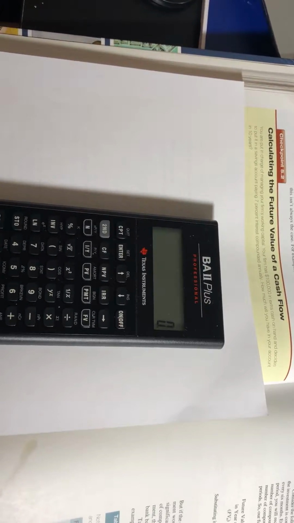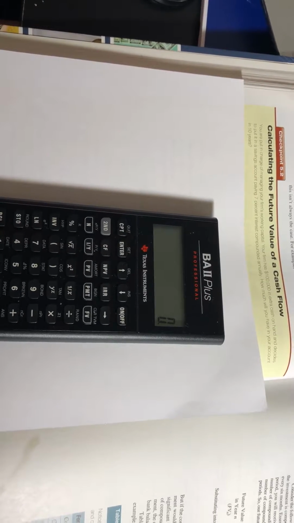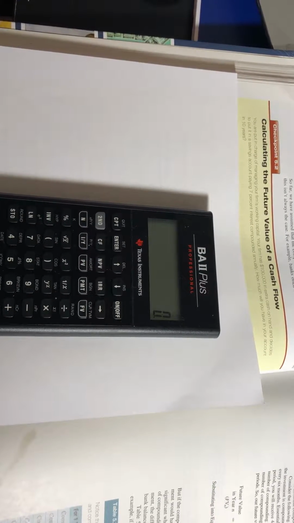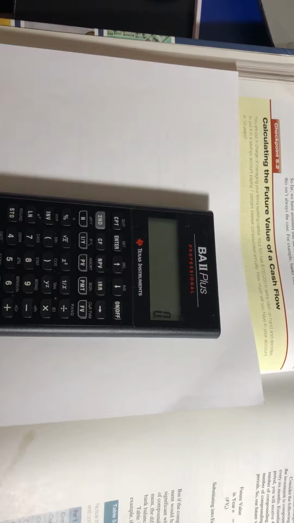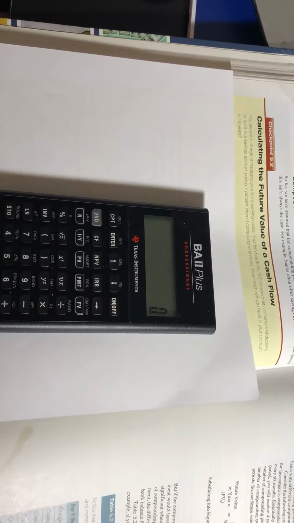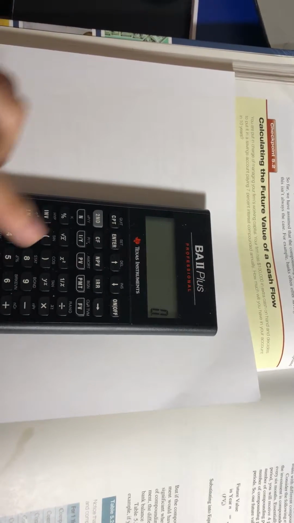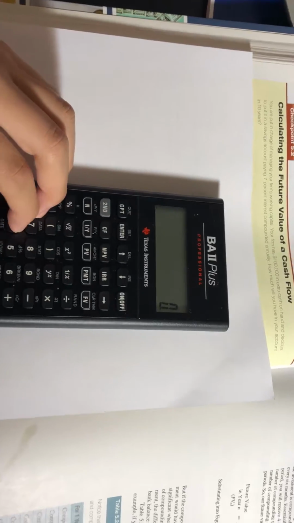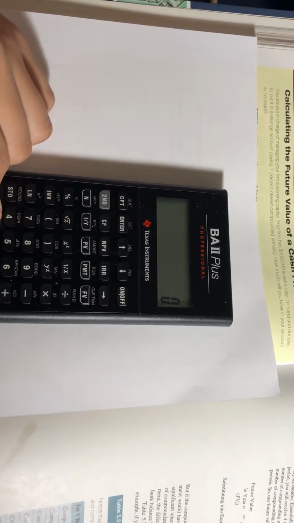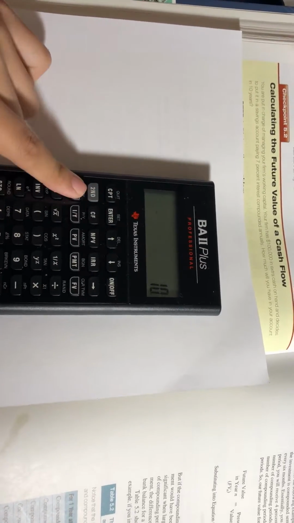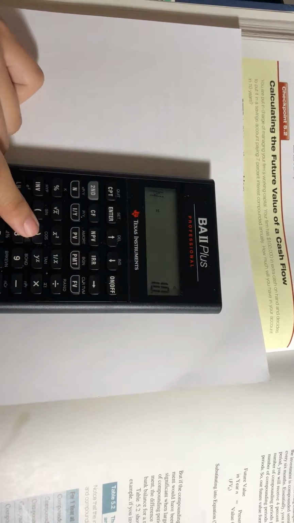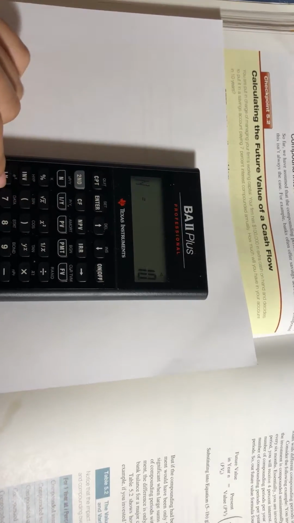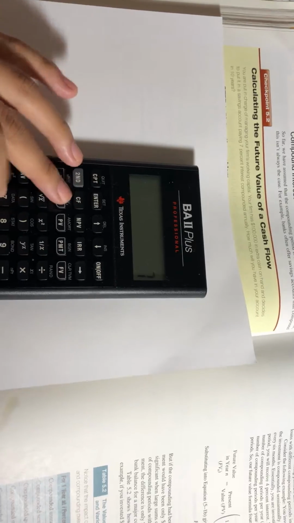So in this problem, we are trying to find the future value of a cash flow. The $100,000 is the present value. There are 10 periods and the interest rate is 7%. So we're just going to plug the numbers into our calculator. 10 would be our N. Our interest rate is 7, so we're going to put 7 IY.